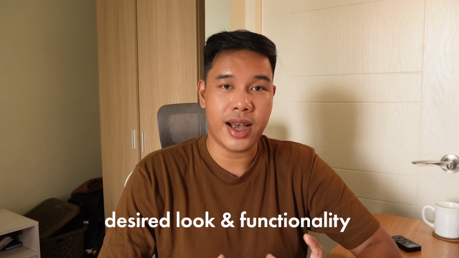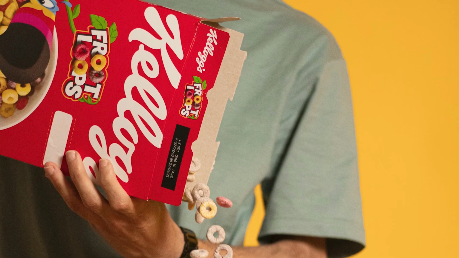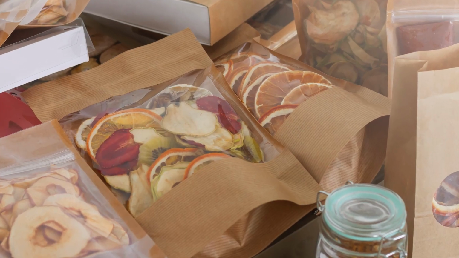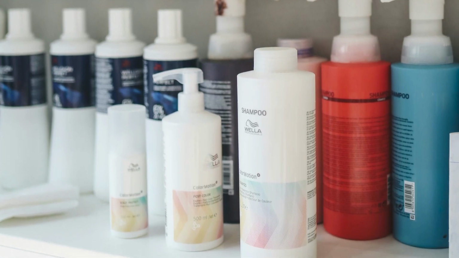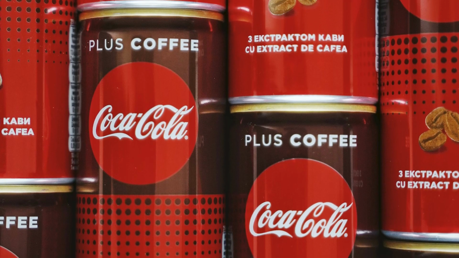Now let's go to the next term, which is substrate. A substrate is basically the material on which your design is printed. The substrate is the physical surface that gives your material its feel, appearance, and texture. The substrate that will be used in a project will depend on the desired look as well as the functionality of the packaging. It can be a simple paper or paperboard for things like cereals or dry food. It can be plastics for liquid, snacks, and personal care products. And it can be metals for tin cans and aluminum bottles for different beverages.